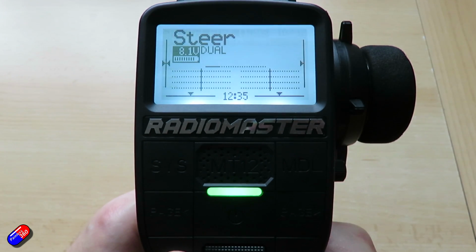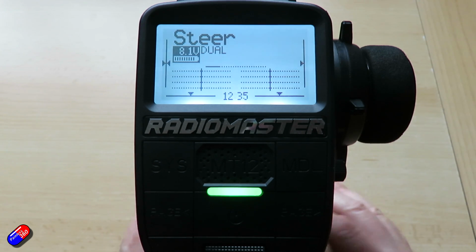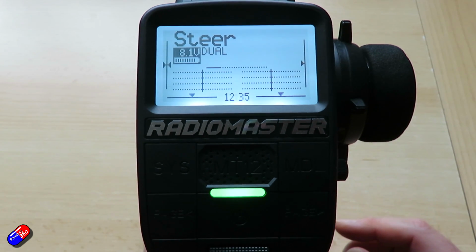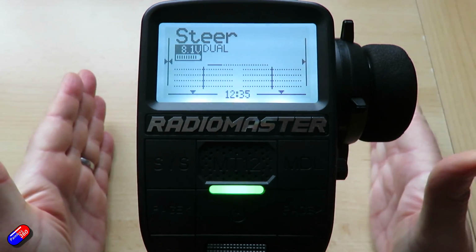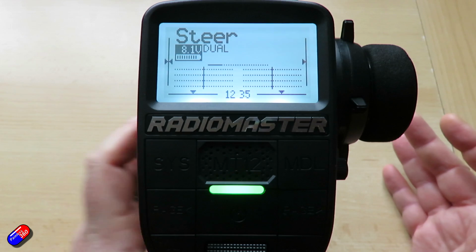Now we come out of this. So now what will happen when I press that little button, that thumb momentary switch, it's going to basically disable the front steering and just pop the wheels straight. So let's have a look at that.